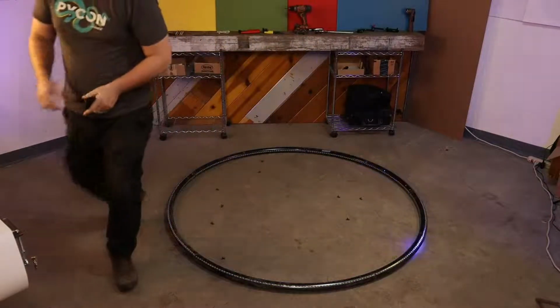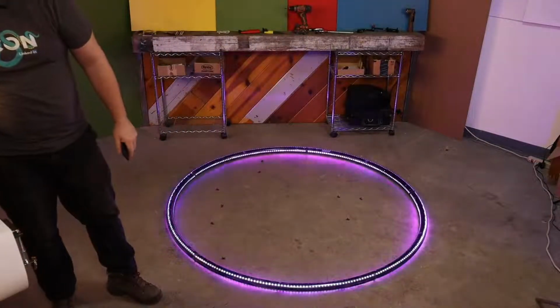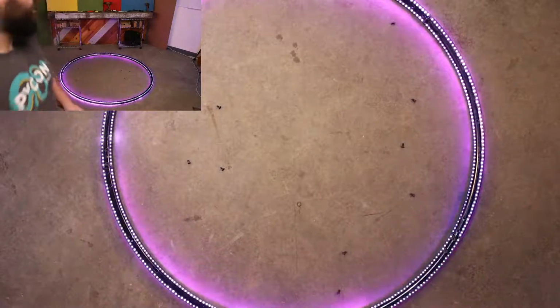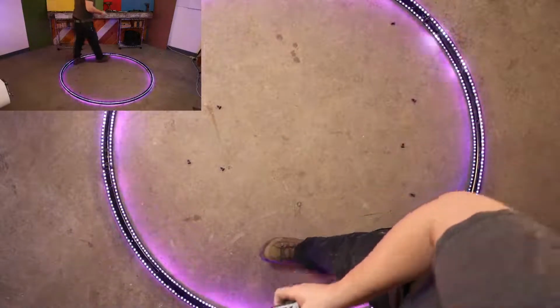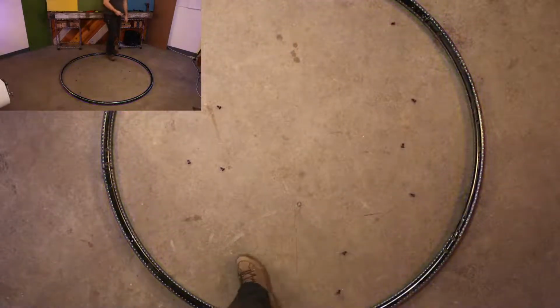Okay, good. And of course now there's an issue with our overhead view. Let's see if I can fix that real quick. There it is. Okay. All right, so let's try it again. Folder 4.